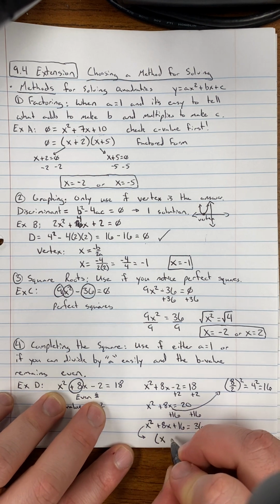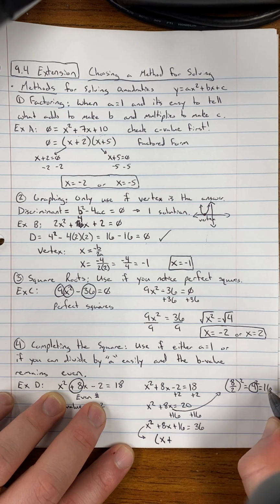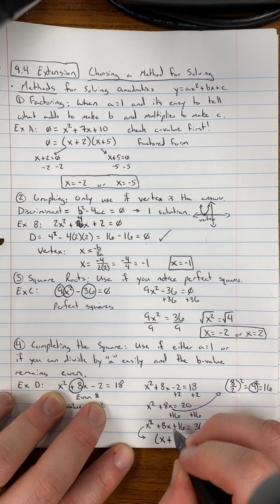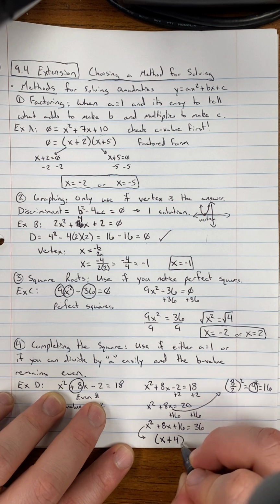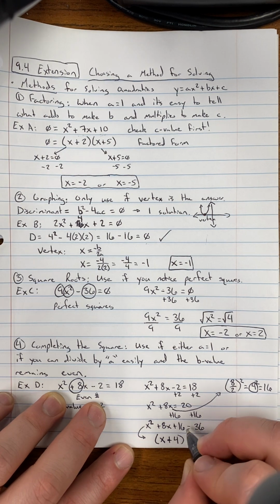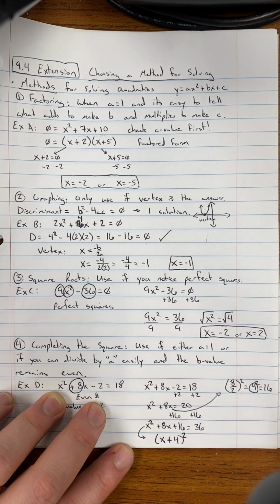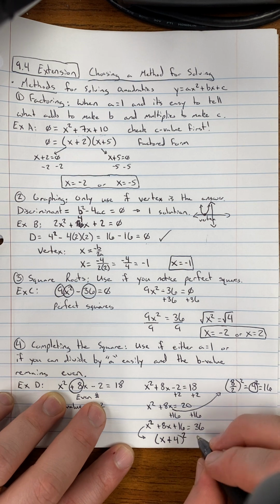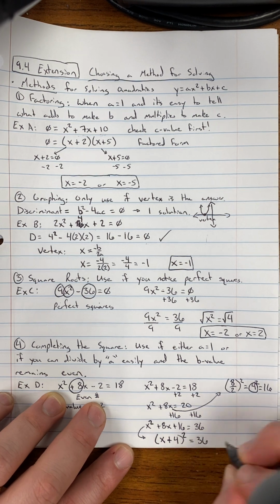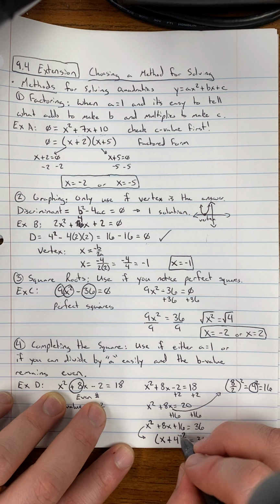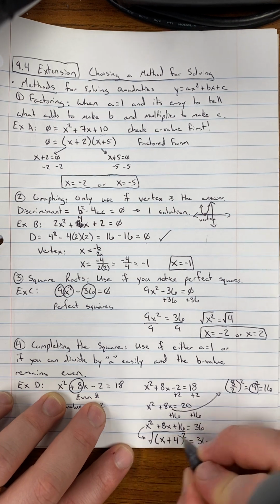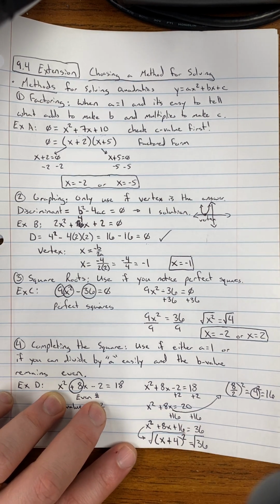So we get x plus, and then we usually always get this number right here, because 4 plus 4 equals 8, 4 times 4 equals 16, okay? So I want 2 of those. So instead of writing it out twice, I'm just going to write a squared to make it easy. Equals 36, okay? Take the square root of both sides, and this is where the split happens, right?